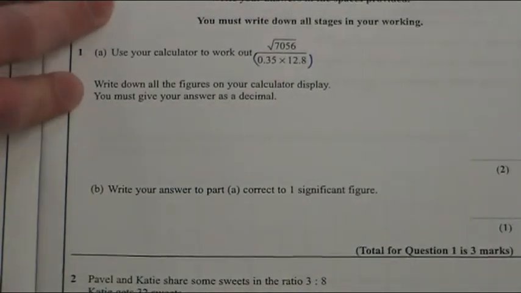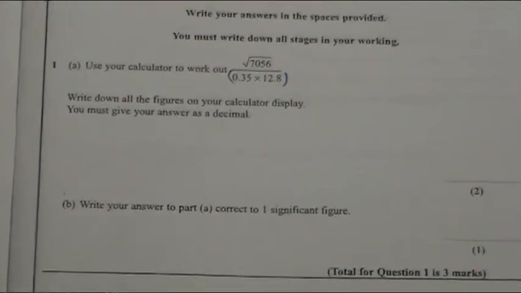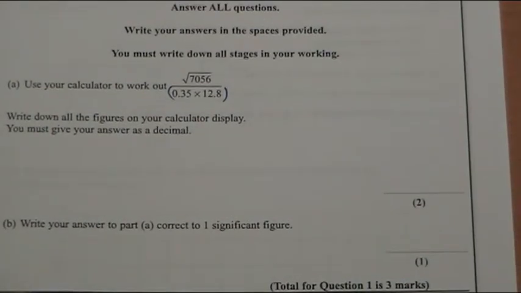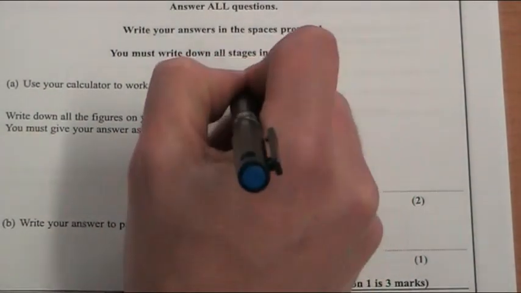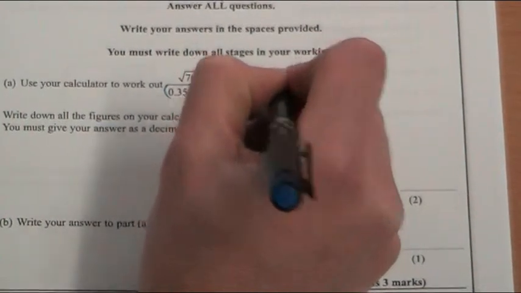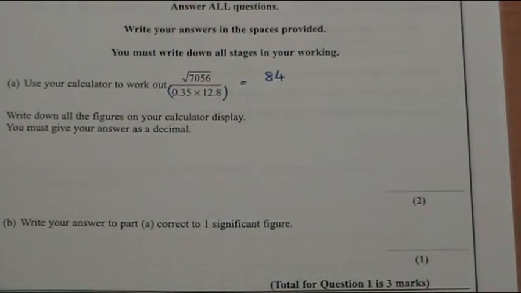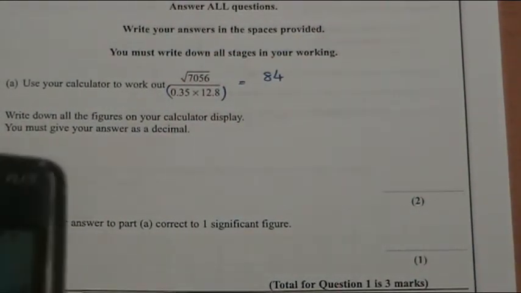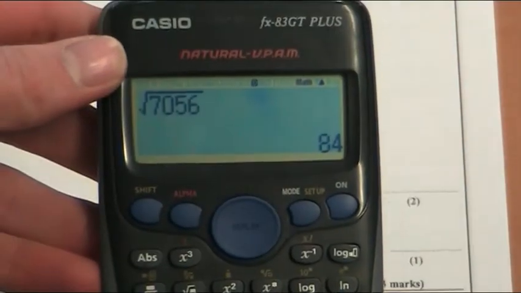But I think it's a lot safer to try and work out the top and then work out the bottom. Now, if you type this top one into your calculator, you actually get 84, which is quite nice. So what I would do here, I'll just show you what I'm going to do on my calculator. So I've done that, got 84.